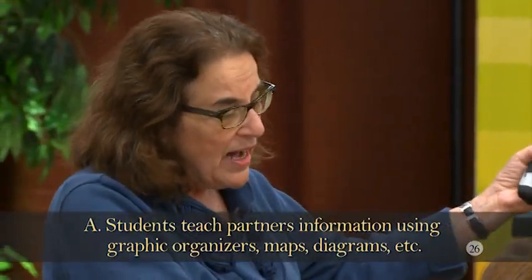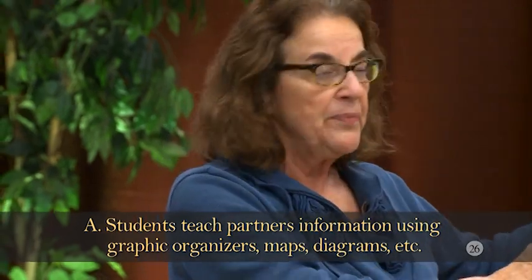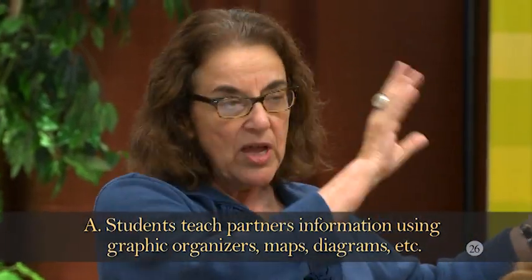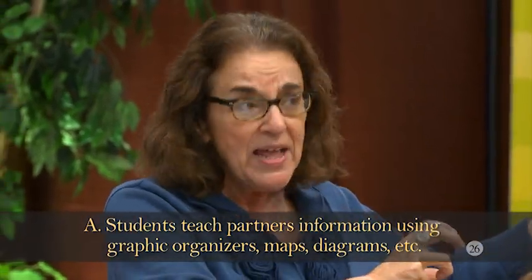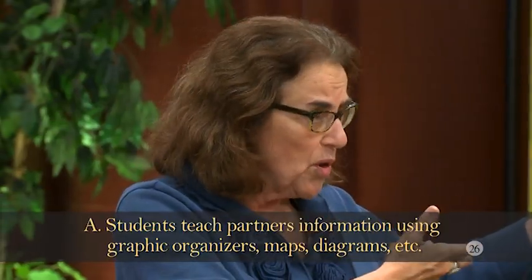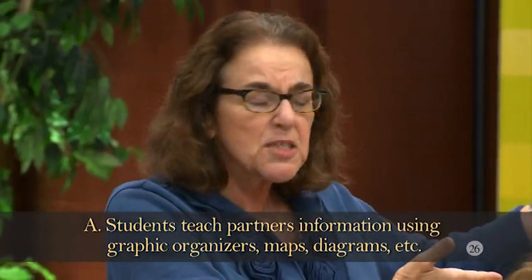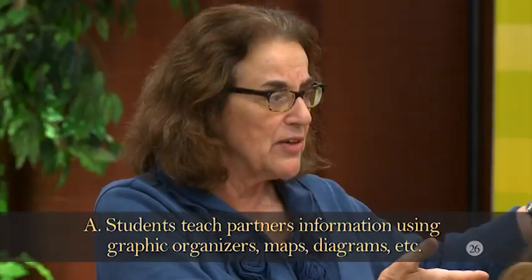And it could be a graphic or it could be a map. So you say, here we have the map of North Korea and South Korea as we are exploring the Korean War. Please use the map to explain the division of that country to your partner. And they have to touch it and explain it. So in the act of teaching it.